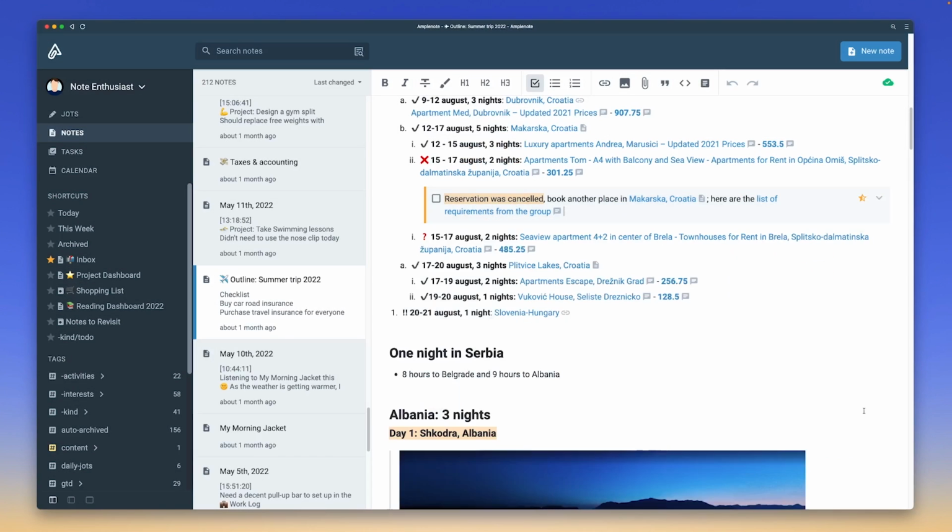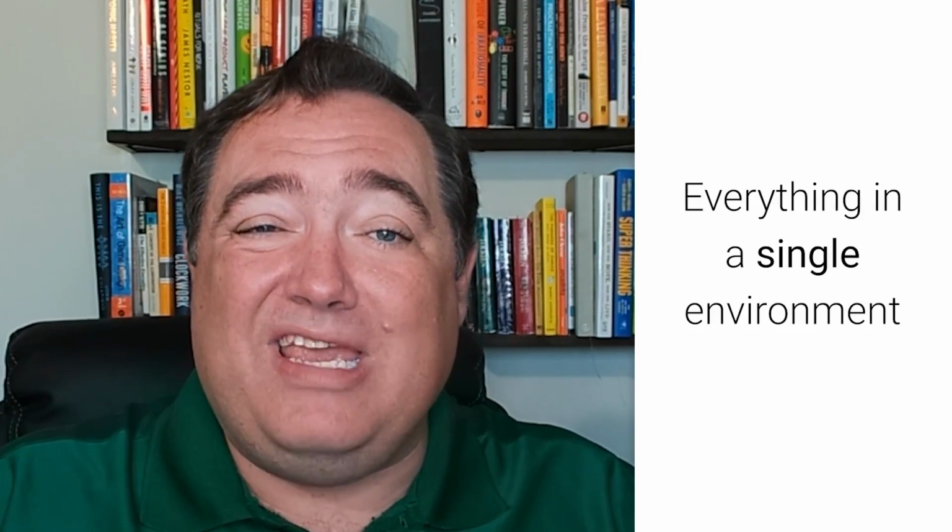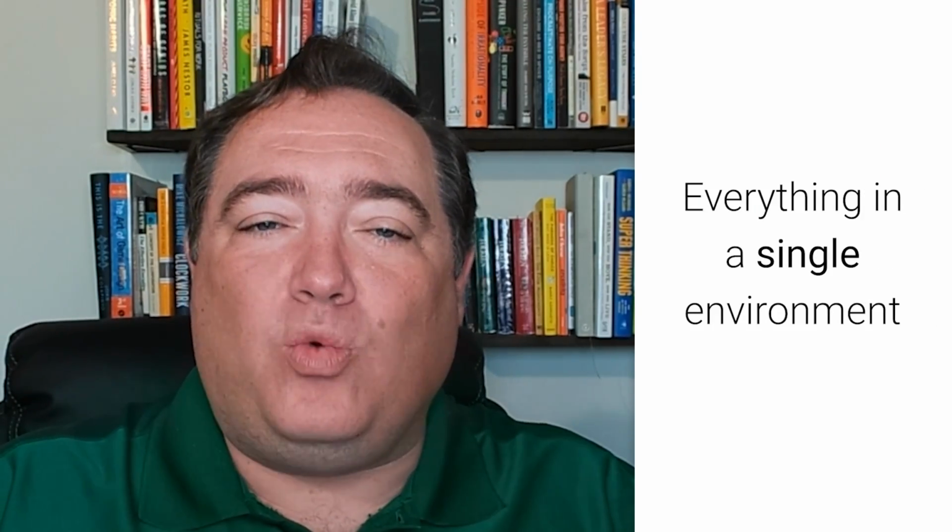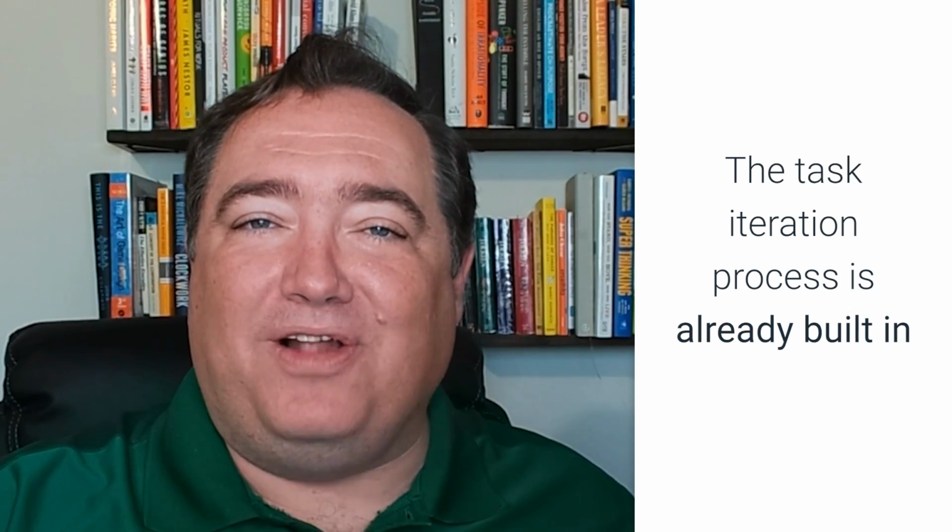But most importantly, you can go from the seed of an idea to the full project implementation in the same environment. Context switching costs are eliminated when you're not bouncing from one environment to another as you move through the various stages of a project and do that work. So why Amplenote specifically? In Roam, Obsidian, Logseq, and others, you can build a structure that does this. In Amplenote, that task iteration process is already built in.